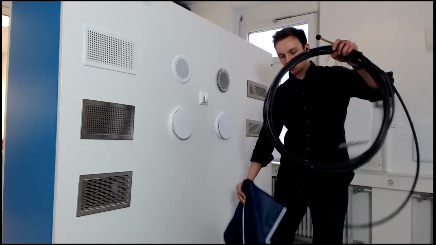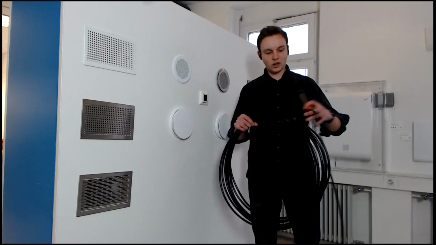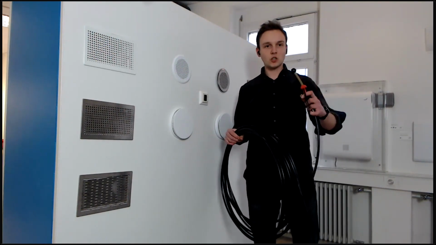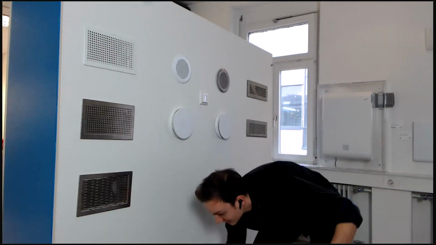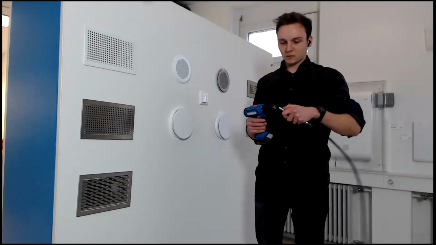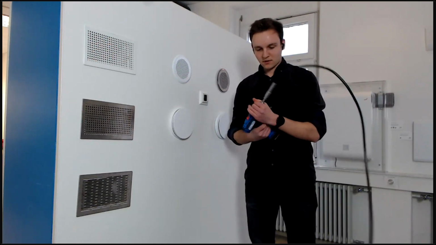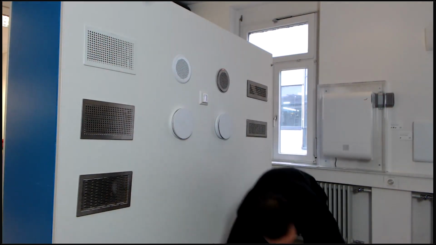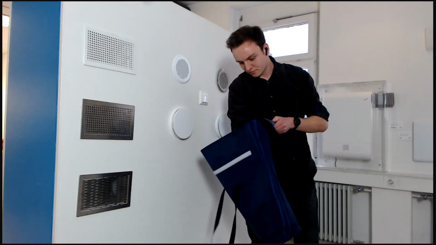It's a shaft which is 15 meters long, and at one end you have a brush which is rotating, and at the other end you have a socket to put it in a drilling machine. It also comes along with adapters for the valves.